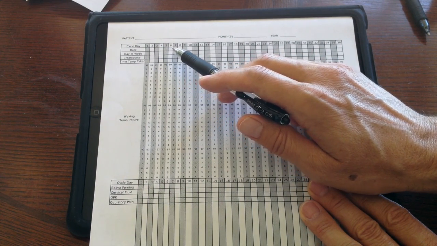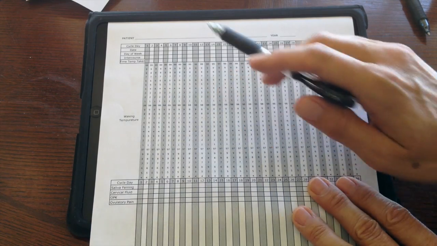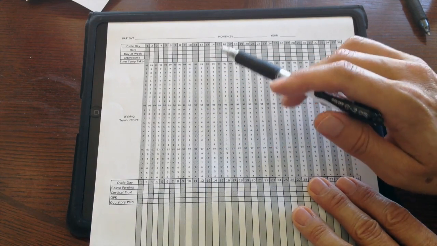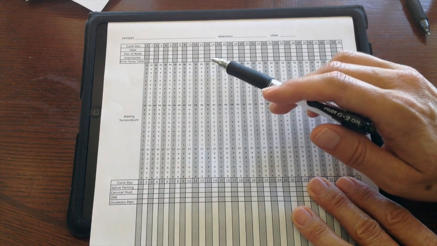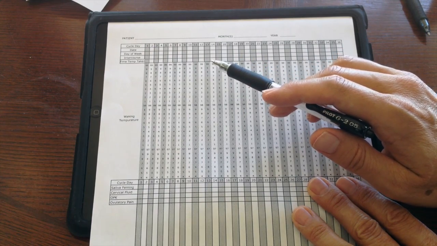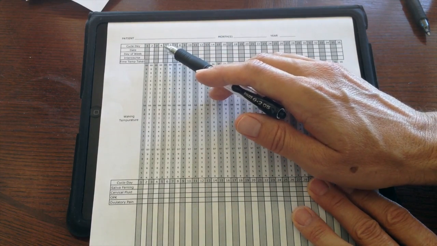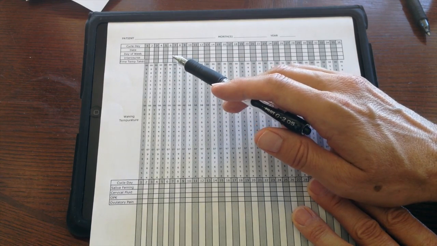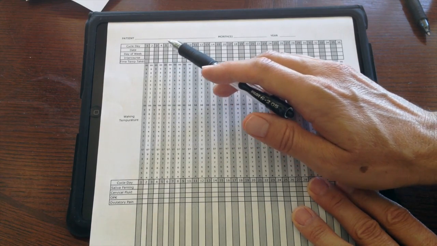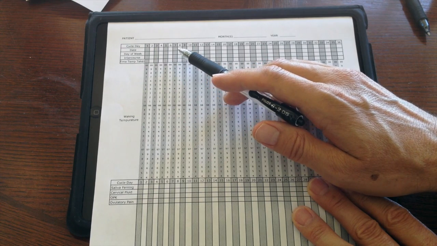I do recommend that. And generally, the more detail you get, the more data we're going to get, the better tracking we're going to do. So aside from the cycle day and the date itself, the day of the week is not too important to worry about.